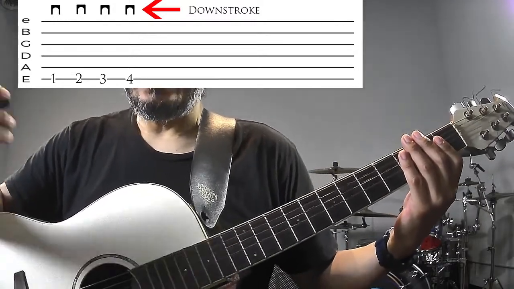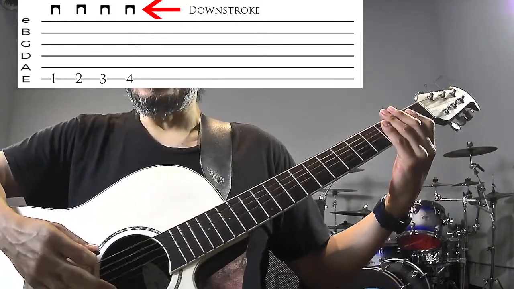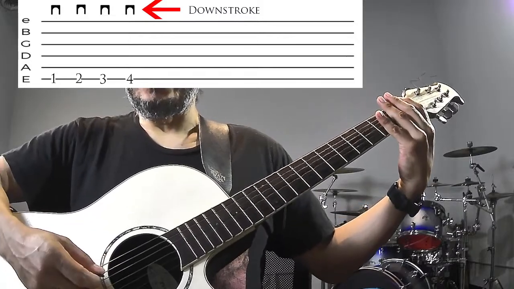So here, the downstrokes are probably a lot easier if you're just starting out. So you're just doing straight downstroke.